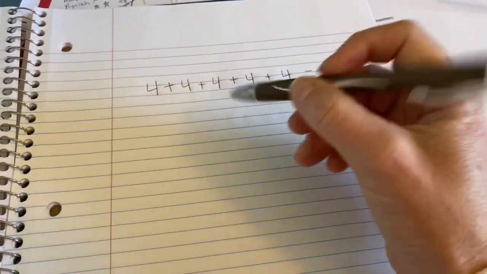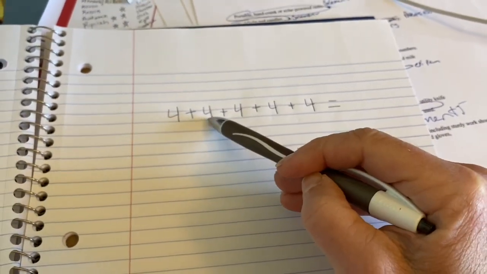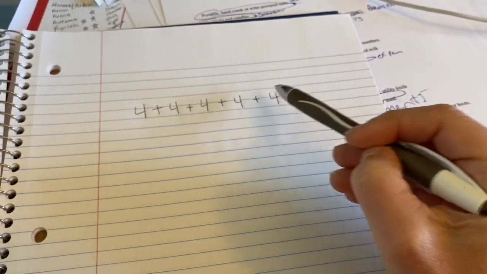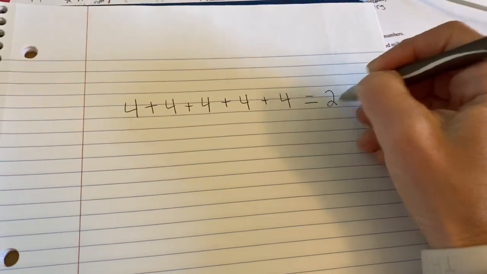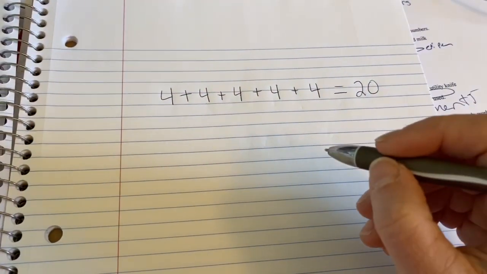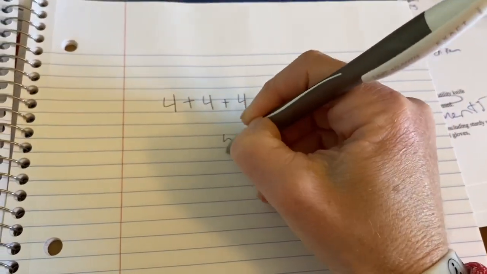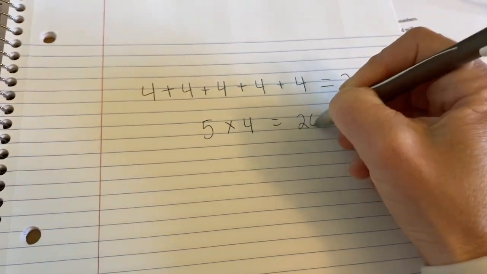So I could add them up, or I could try to skip count in my head, and I could say 4, 8, 12, 16, 20. And my multiplication equation would be 5 times 4 equals 20.